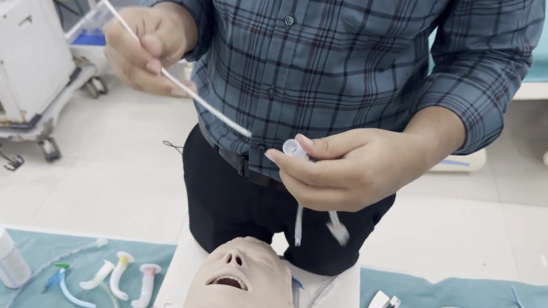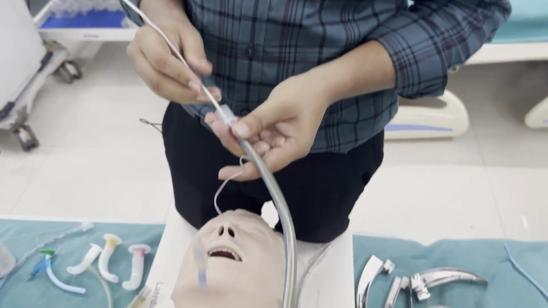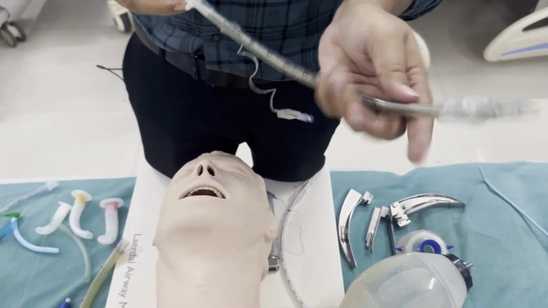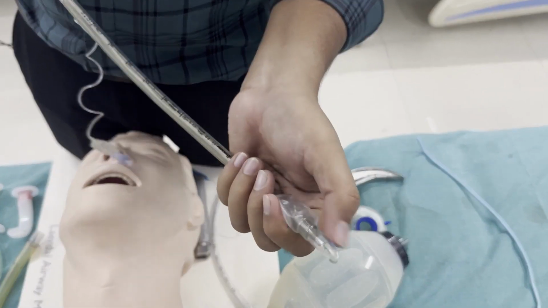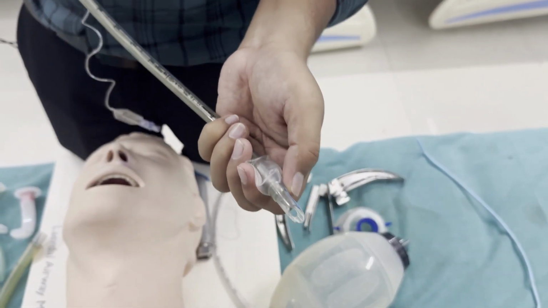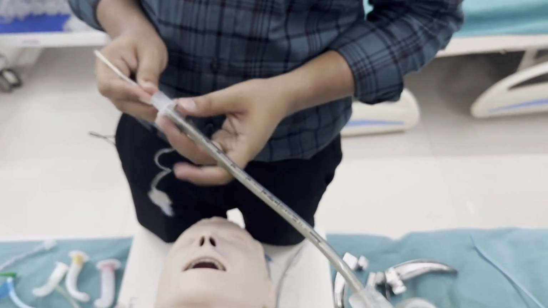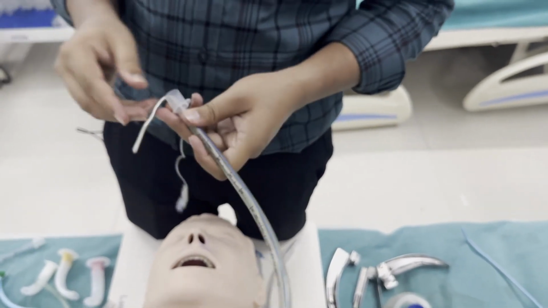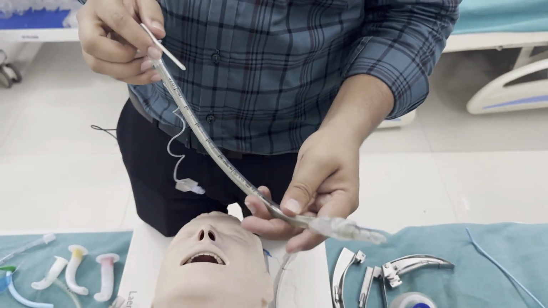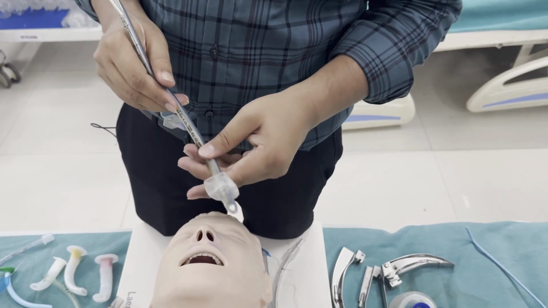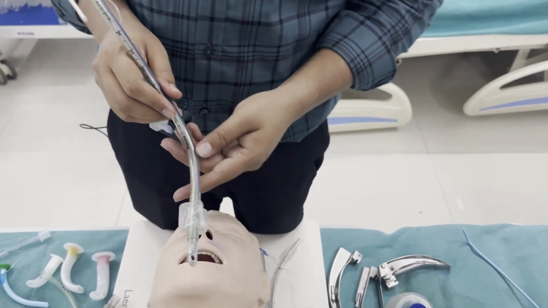Before intubation, we have to load the ET tube with the stylet, and the tip of the stylet should be proximal to the tip of the tube to prevent airway trauma. Then we have to fold the proximal end to prevent displacement of the stylet into the airway. Then we can change to the position which favors the intubation.